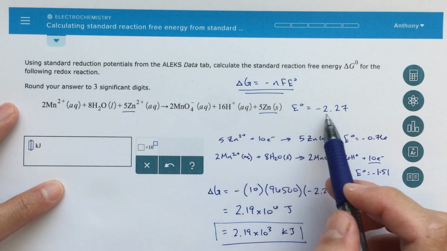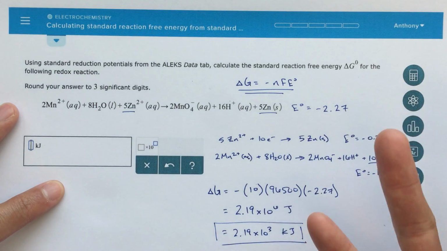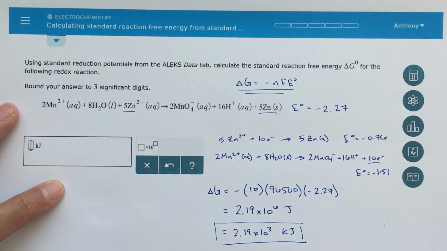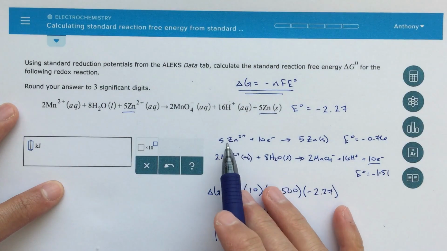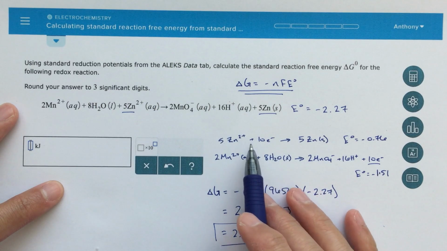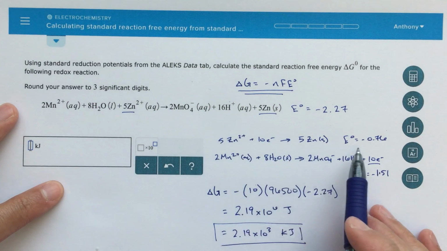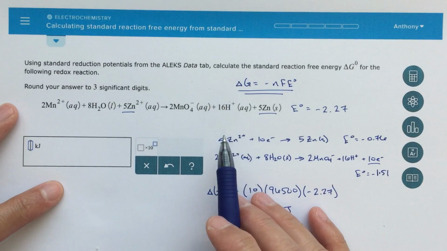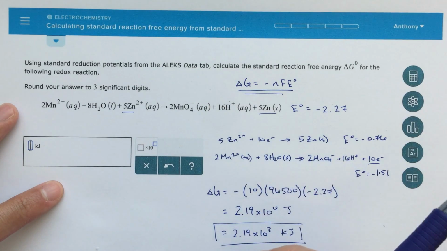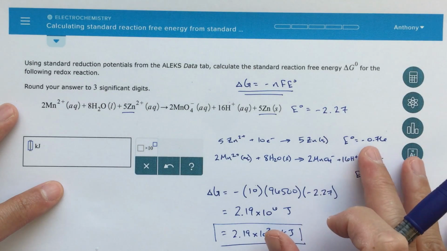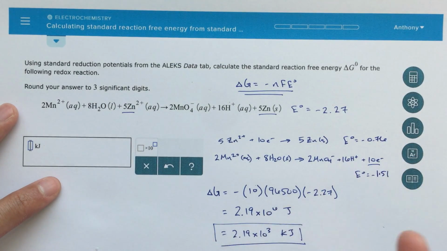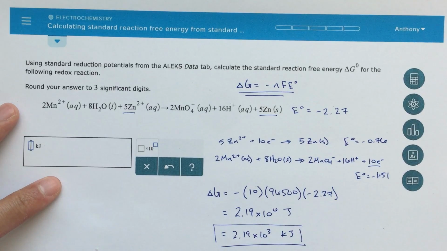I'm solving this E potential from my standard state potentials. You can use this ALEKS data tab, or you can use this chart here. Even though I've got 5 Zn2+ plus 10 electrons, I'm just going to be looking for the simplest version of this, and then it doesn't change my potential. As long as the coefficients are consistent, it's really okay. If these are 5s and over here it's 1s, that's not going to change my potential. It's just sort of the rule for these potentials.